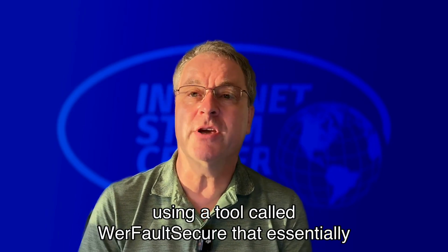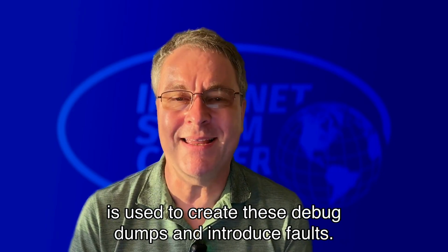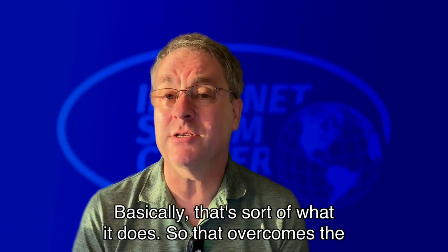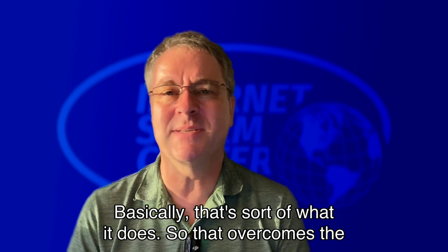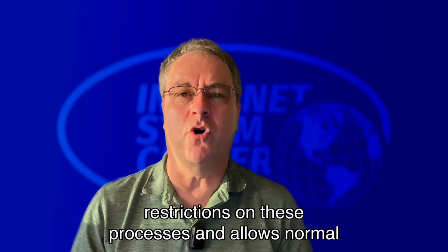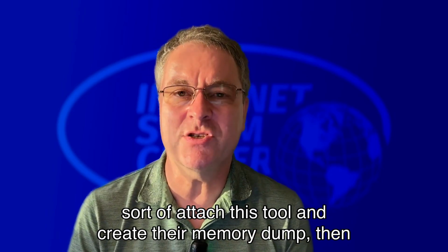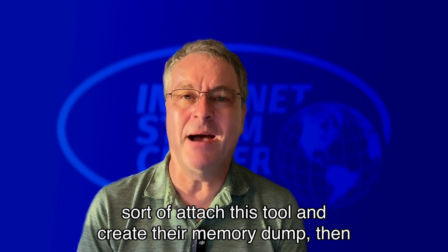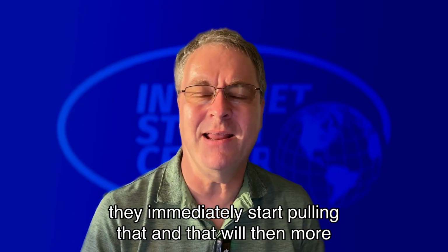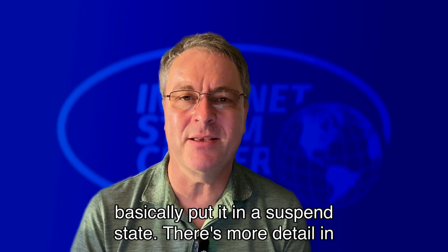First of all, they're using a tool called WerFaultSecure. That essentially is used to create these debug dumps and introduce faults. Basically, that's sort of what it does. So that overcomes the restrictions on these processes and allows a normal user to interact with these processes. And then after they attach this tool and create their memory dump, they immediately start suspending it. And that will then more or less indefinitely freeze the process, basically put it in a suspend state.